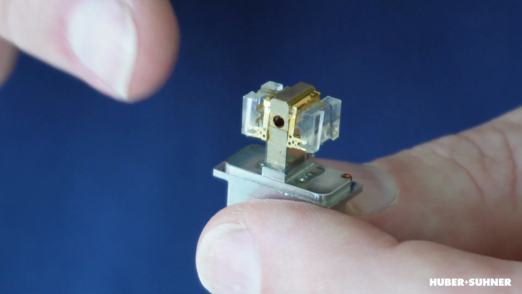One key element of our multiplexers are thin film filters. To guarantee the high quality of our products, we have to characterize those filters individually. If you want to find out how we do it, stick around and we'll check it out.